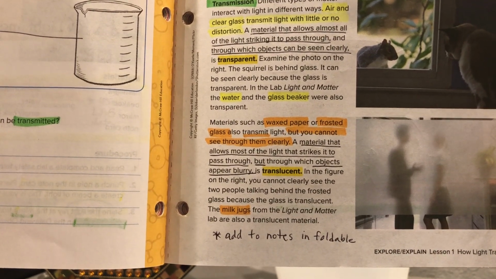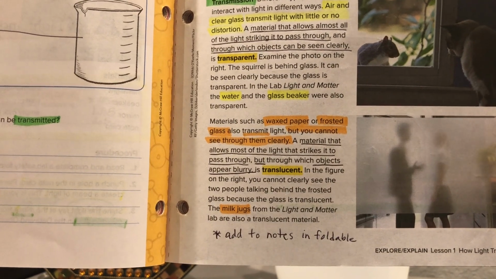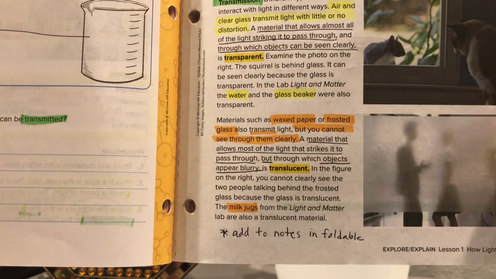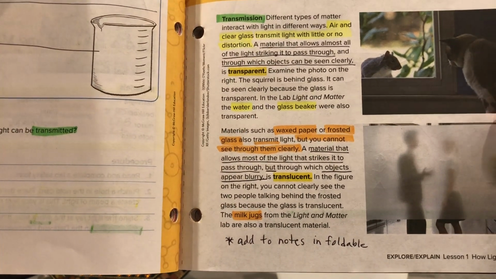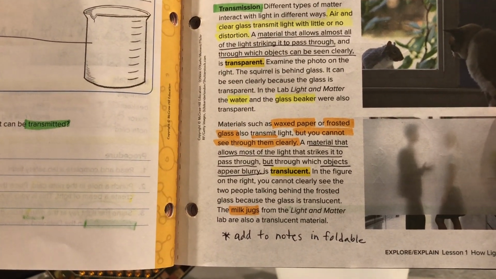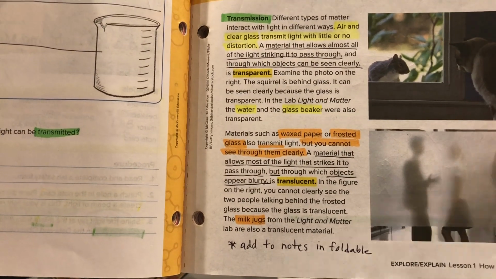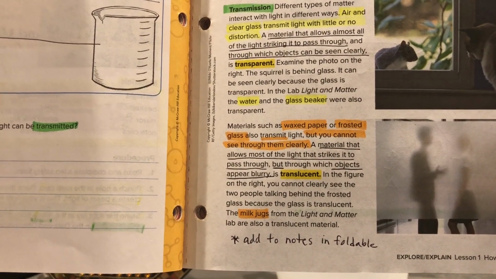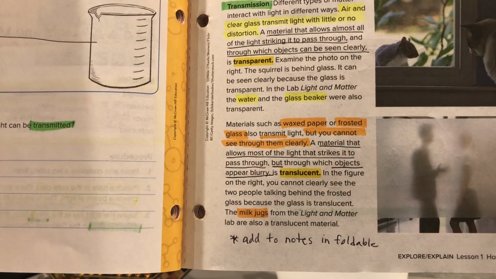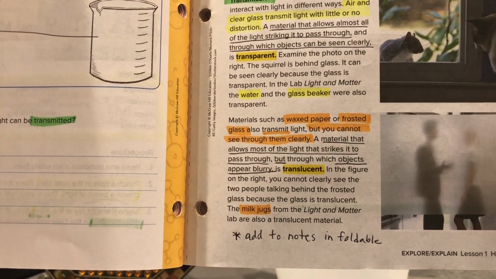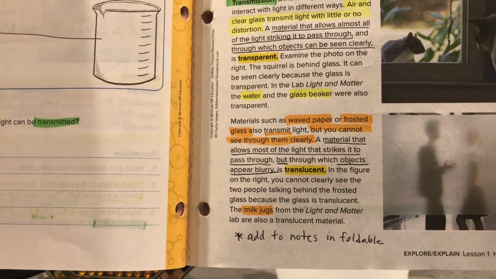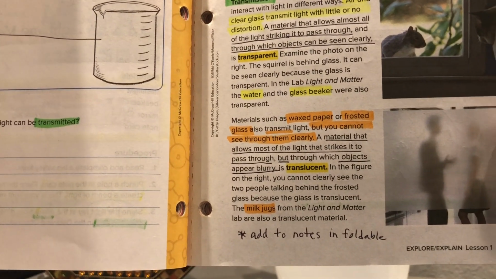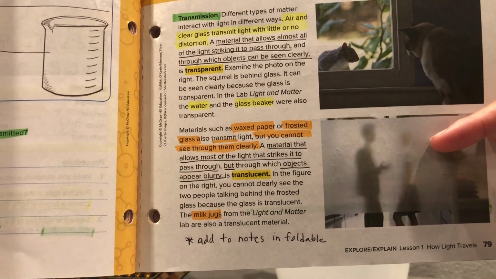Now, these are words that we're going to be adding to our foldable. So I'm going to show you that in just a moment. Let me read this next section about translucent. Materials such as wax paper or frosted glass can also transmit light. It goes through, but you cannot see clearly through them. A material that allows most of the light that strikes it to pass through, but through which objects appear blurry, is called translucent. Okay, that's right here. This is translucent.